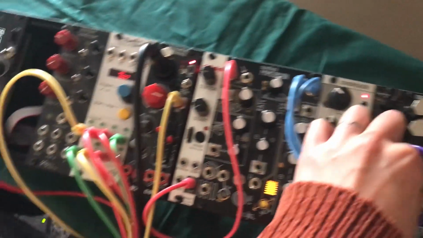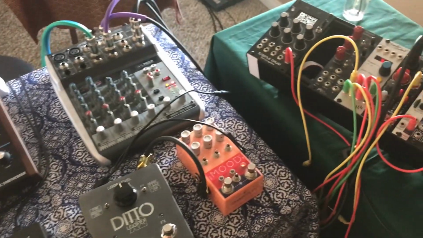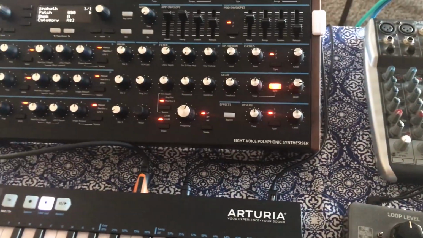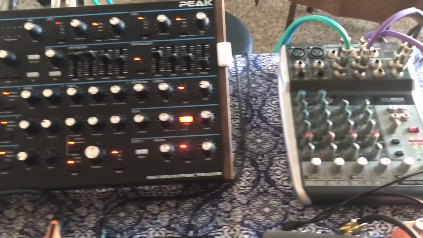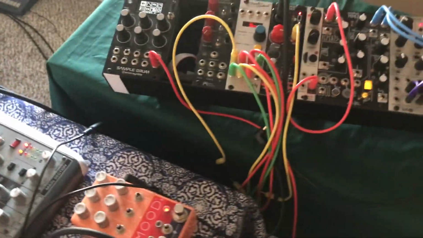Alright, so that is what I'm going to be using to create this ambient soundscape. And you can use any type of synthesizer or any type of instrument you have, and you can add field recordings, so it doesn't have to be like this.